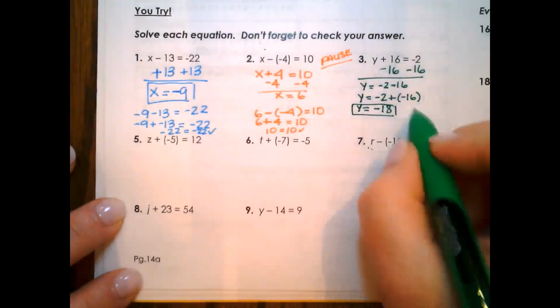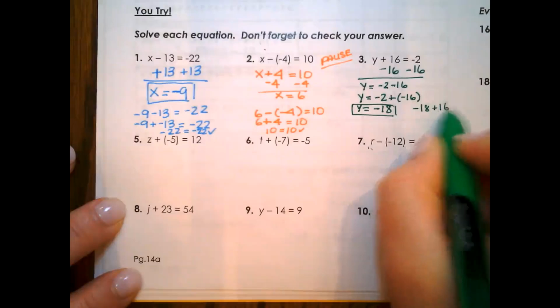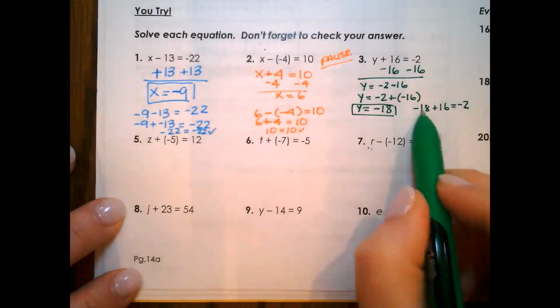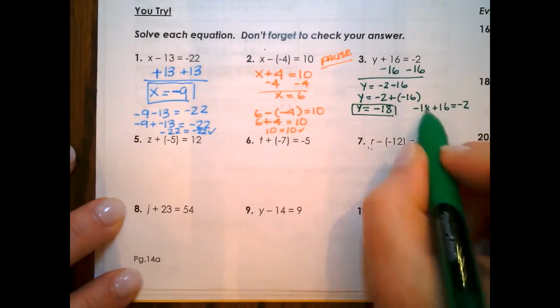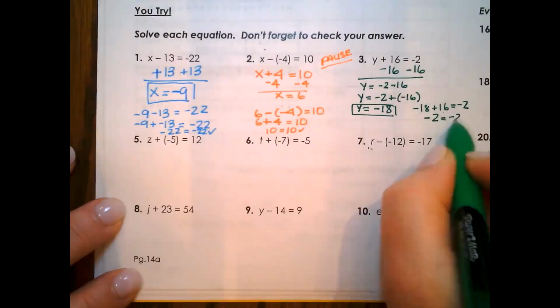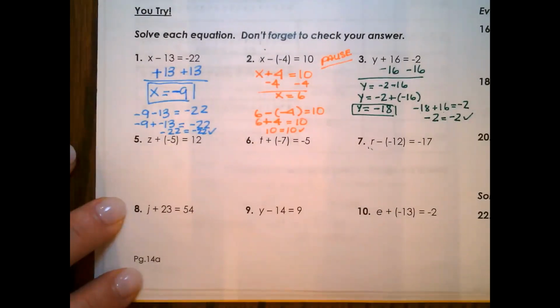And then we're going to plug it back in. So negative 18 plus a positive 16 should equal negative 2. I have more negatives than positives. And how many more? 2. And since negative 2 equals negative 2, I know I'm good to go.